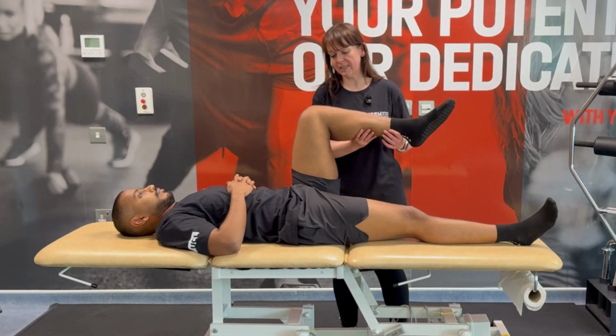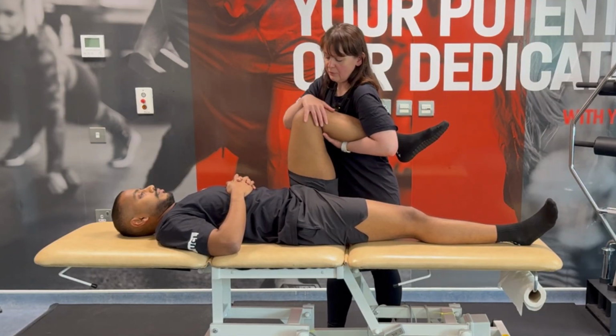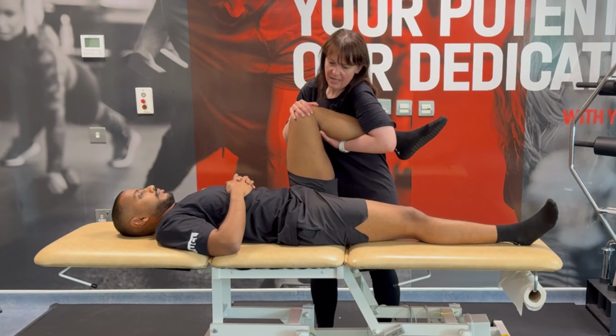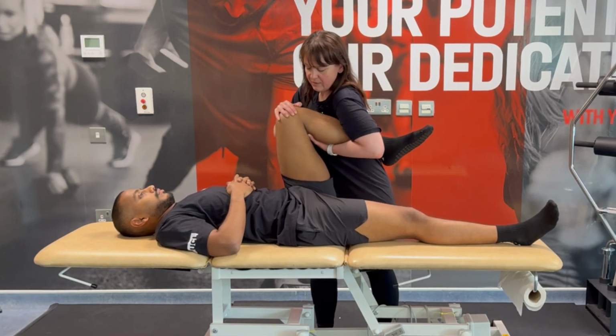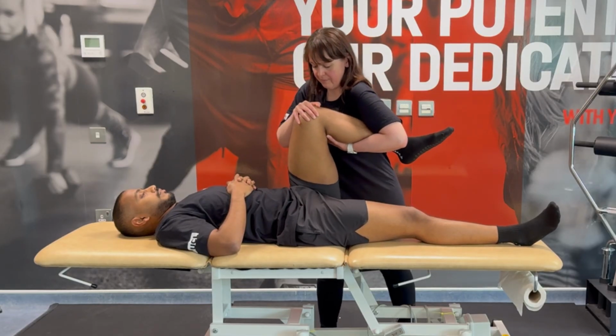And the third test is the Scour test. We'll stabilize the knee, apply axial force from above the knee, and make rotating movements, trying to identify if there is any reproduction of the problems or pain.